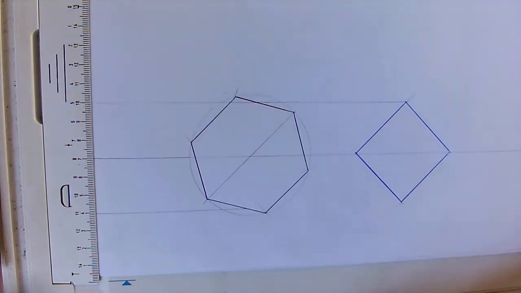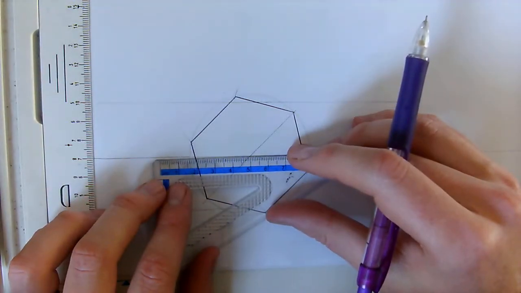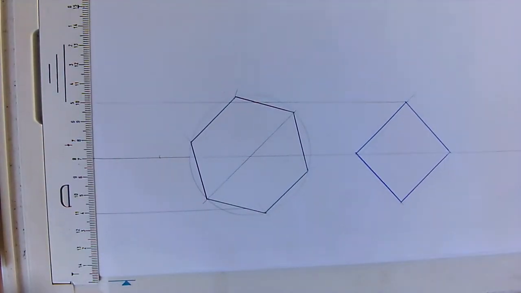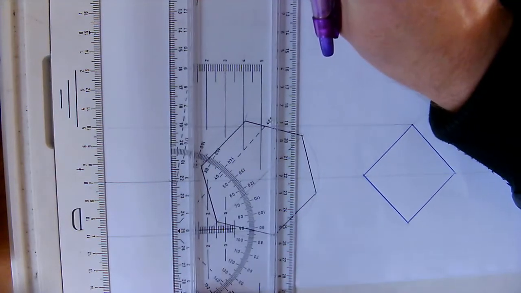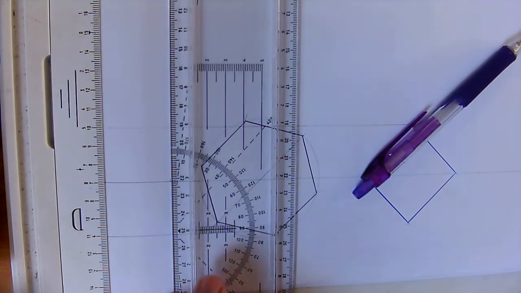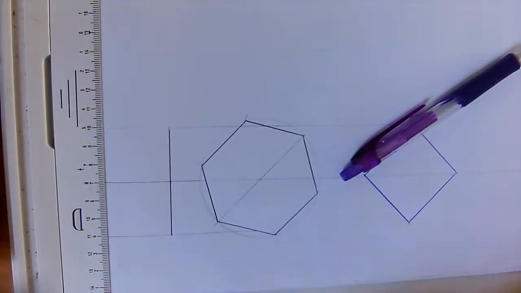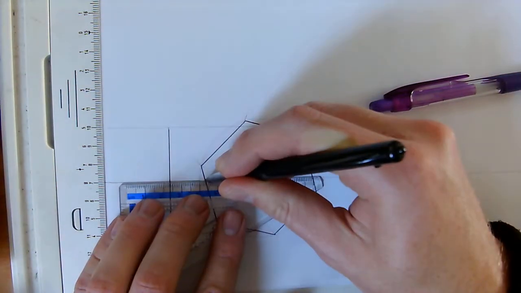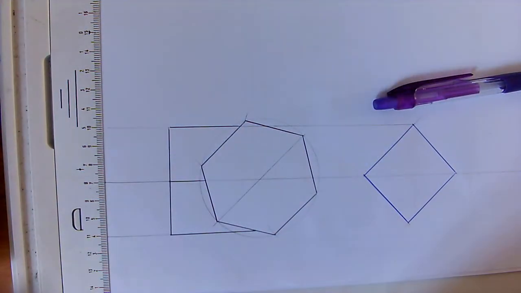Where's my ruler? Okay, there's the top view.